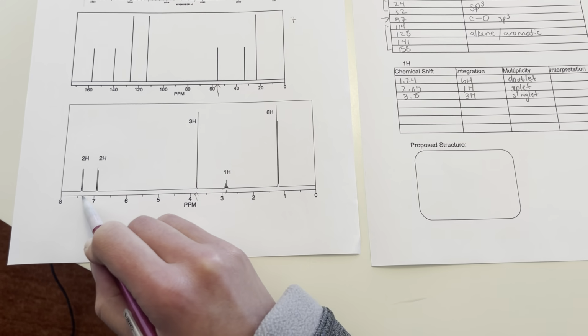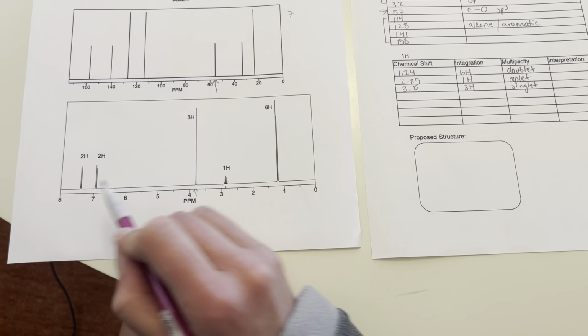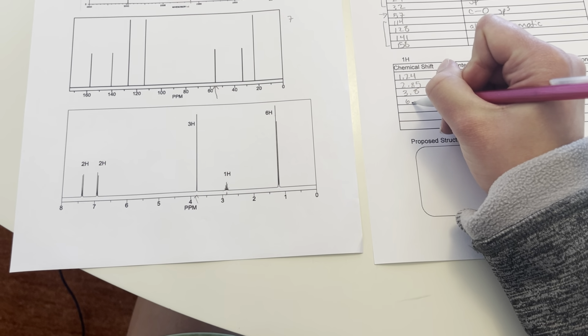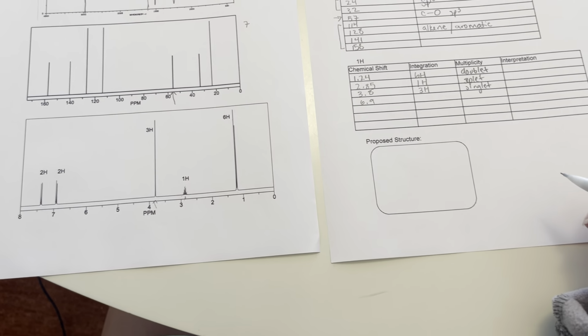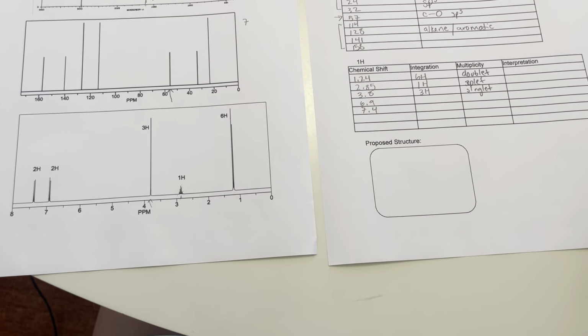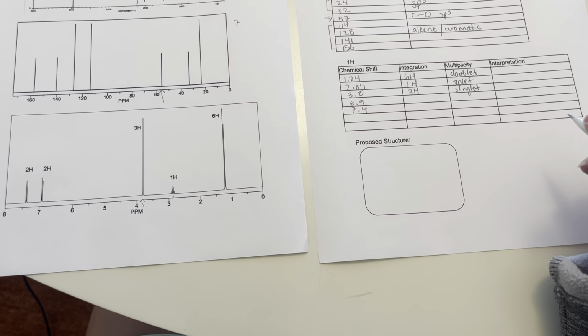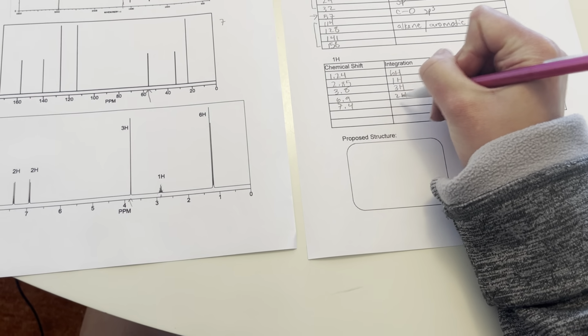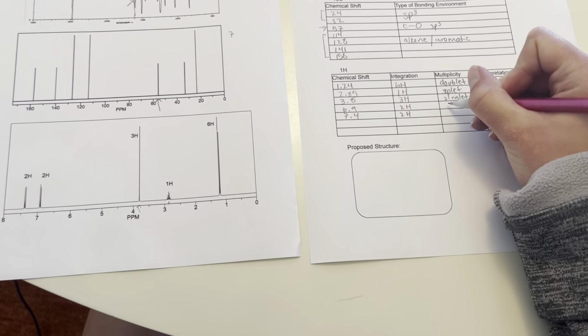And then these two over here are like 6.9 and maybe 7.4, and it looks like these are both 2H and both doublets.